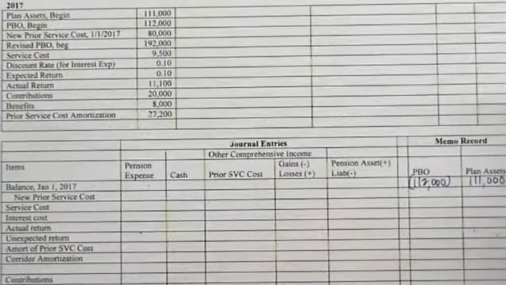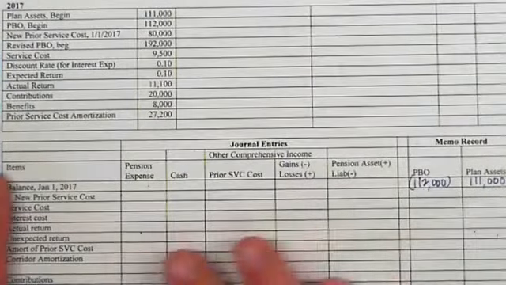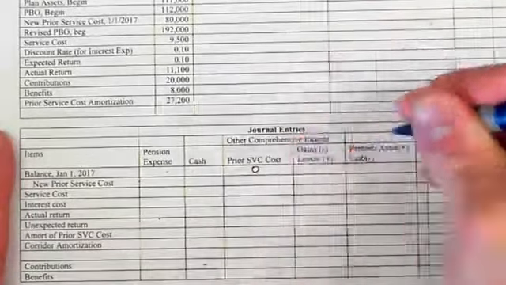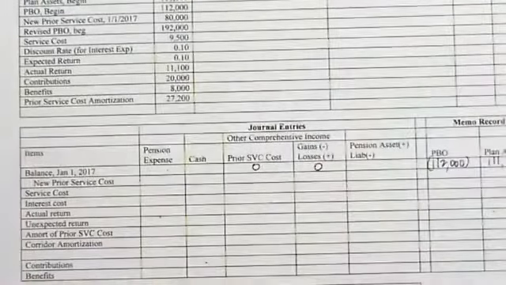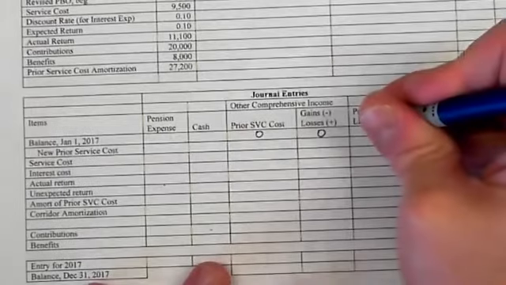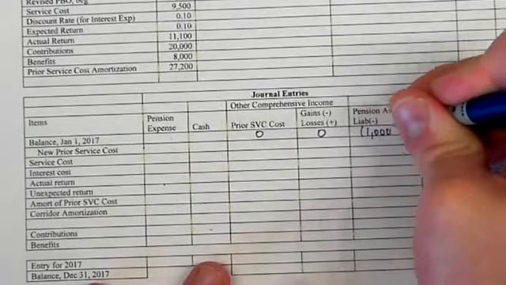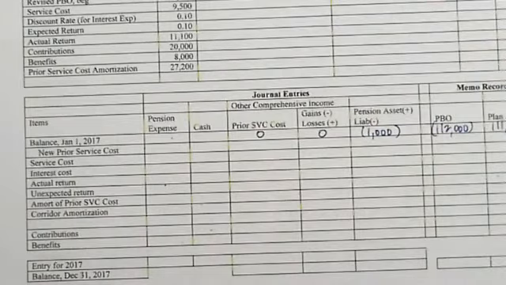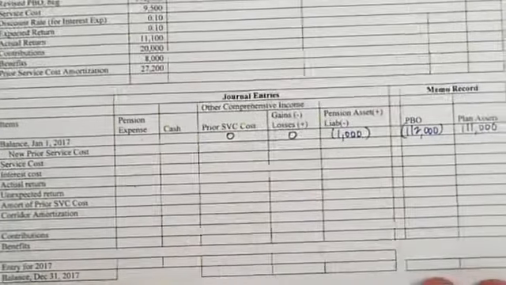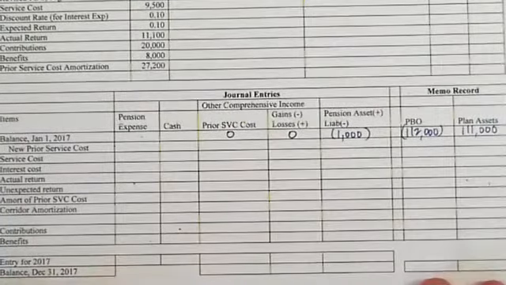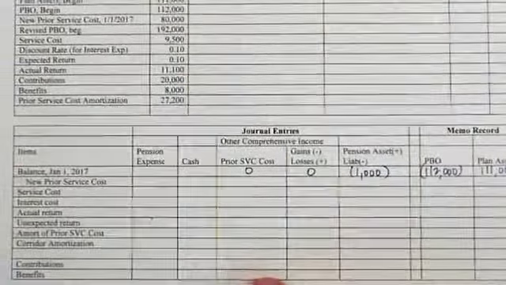beginning balance. Now, everything else, remember we had a beginning balance of 0 in our prior service cost, 0 in our unrecognized gains or losses, and we had a credit balance of 1,000 in our pension asset liability. Right? Those are the balances we're trying to keep track of and roll forward. Let's look at the rest of this information.